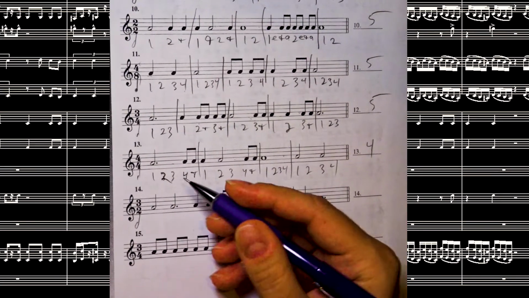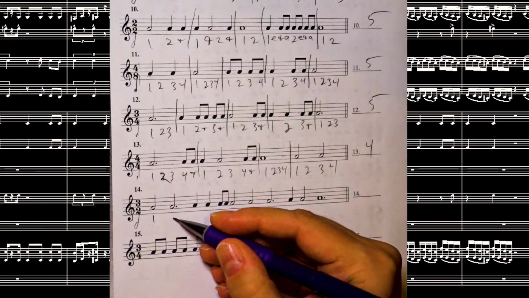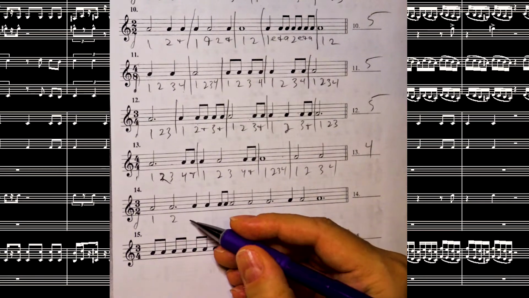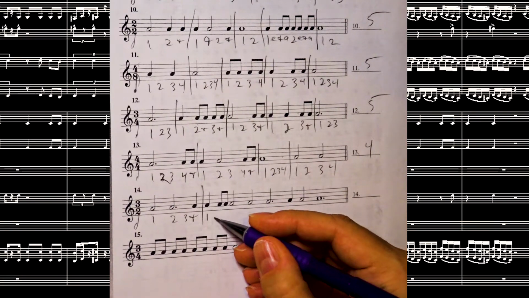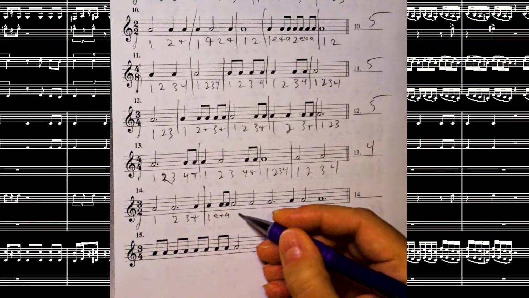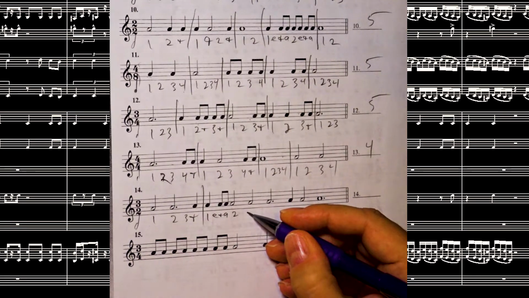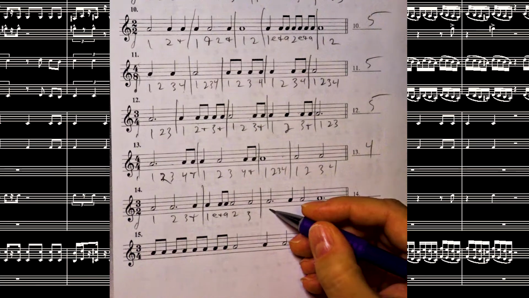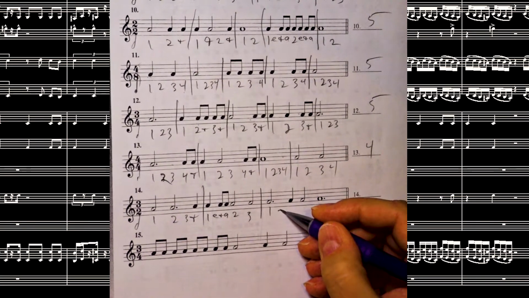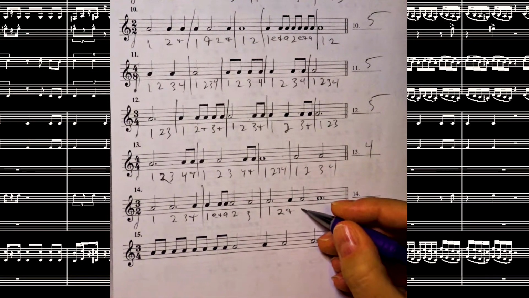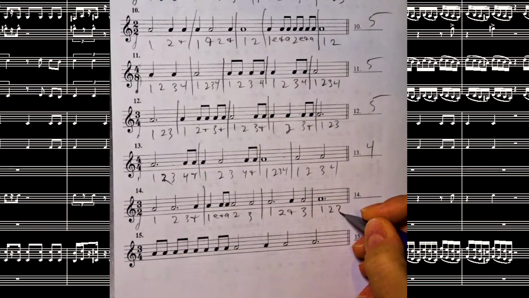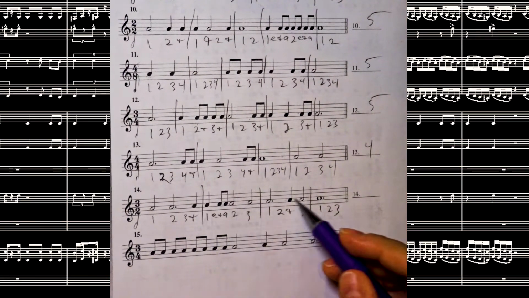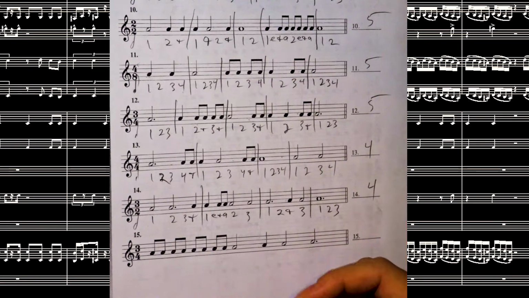All right. Half note gets a beat. 1, 2, 3, and 1, E, and 2, 3. 1, 2, and 3. 1, 2, 3. 3, 4.